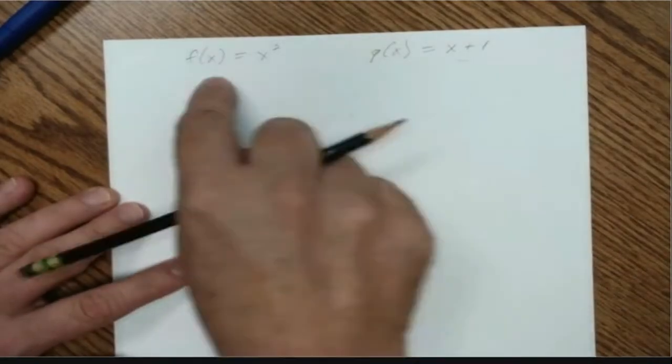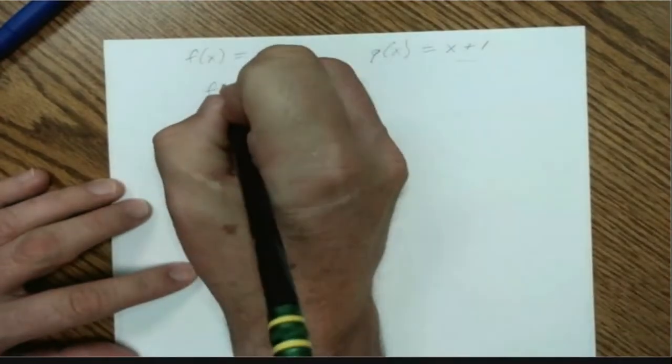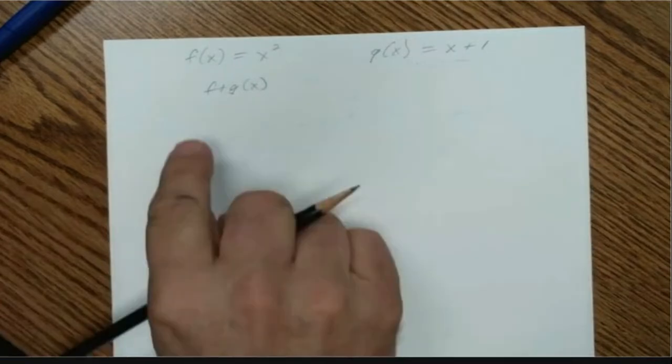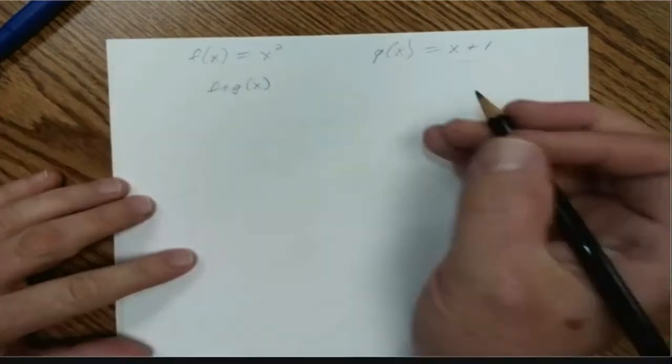And we're doing the following things with functions in lesson 2.03. We are going to look at adding them, subtracting them, multiplying them, dividing them. We can do the same thing with functions that we do with any numbers. So if we have f plus g of x, that means we're literally taking these 2 functions and combining them, adding them together.